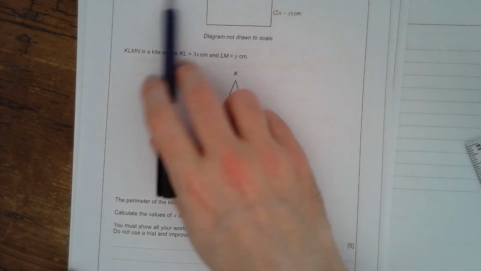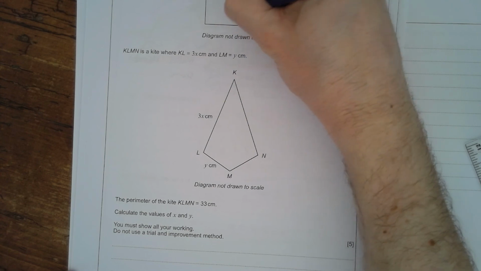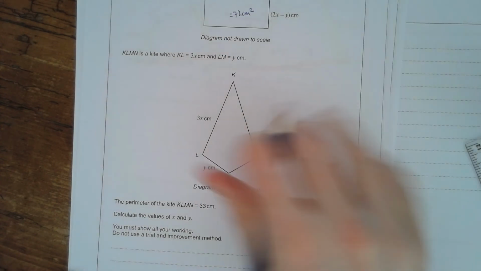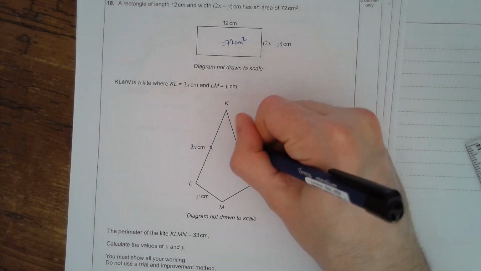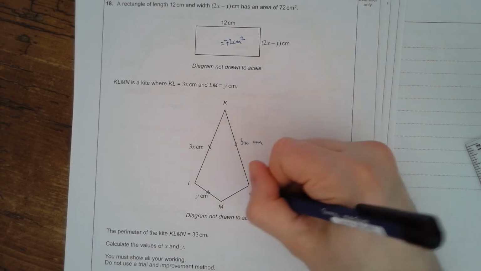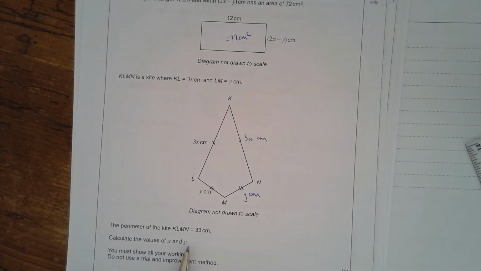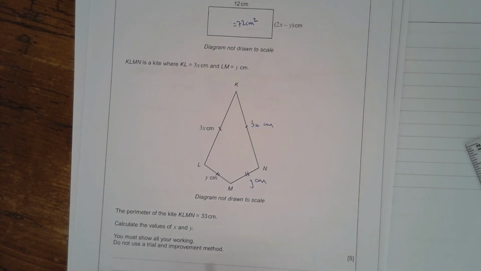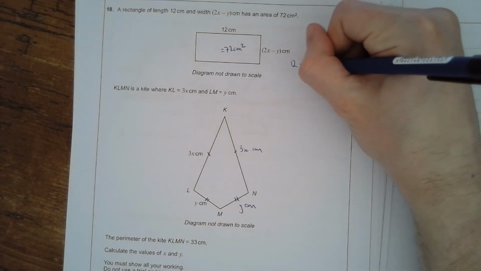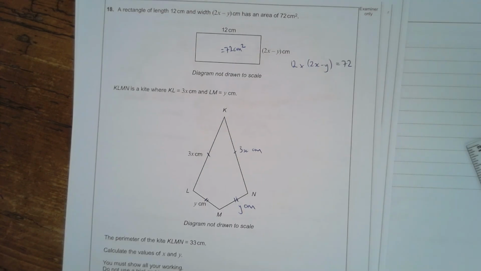Okay, so we are told that the length of the rectangle, so all this information is put in here, although what they haven't told me is that the area is equal to 72 centimetres squared. And then a kite, so this side here will be the same as this side here, so that must be 3x centimetres as well, and this side here must be the same here, so that's y centimetres as well. And we're told the perimeter of that. Now, I know the area, I would do 12 times by 2x minus y would give me 72.